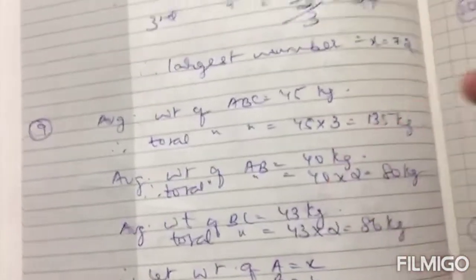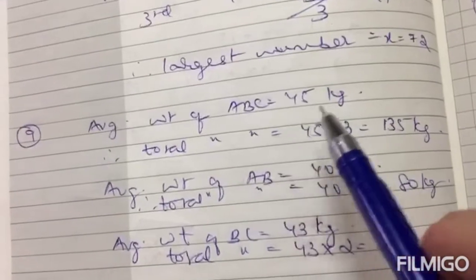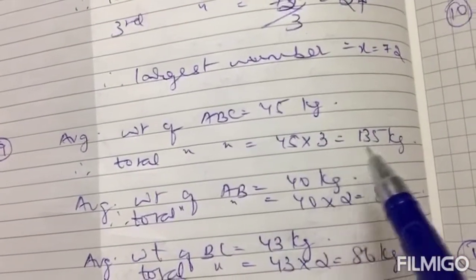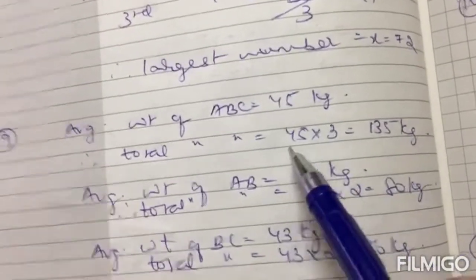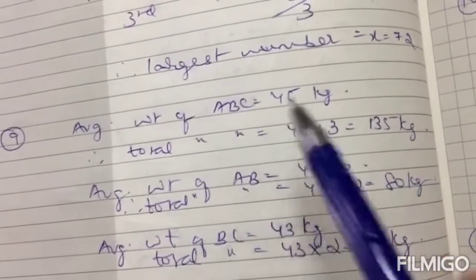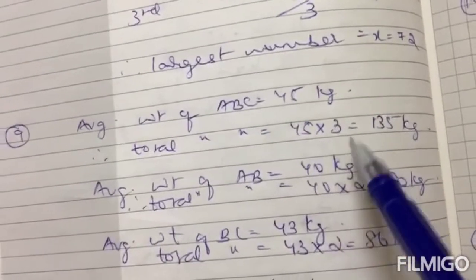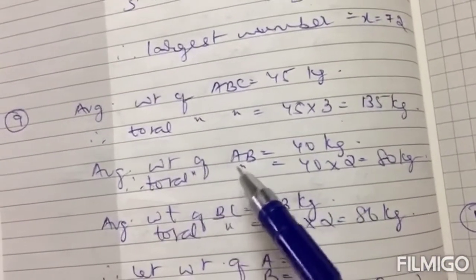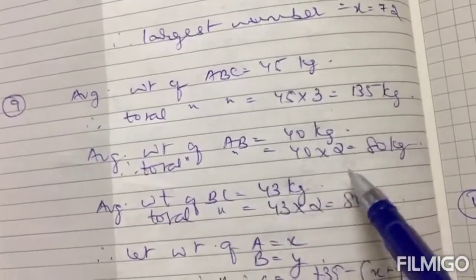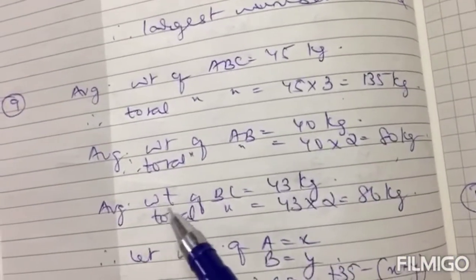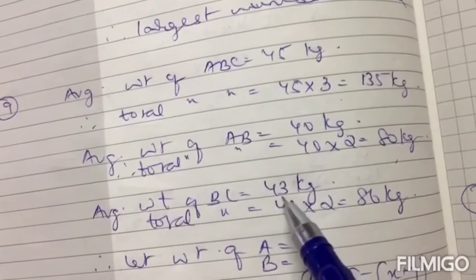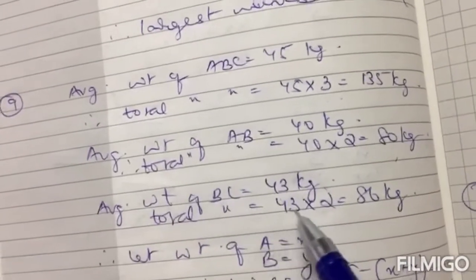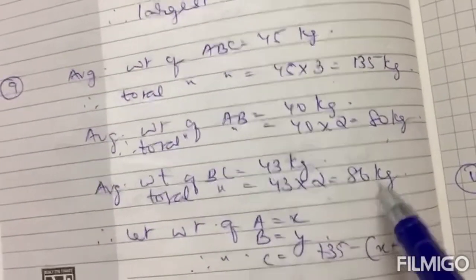So average weight of A, B, C is 45 kg. Therefore, total weight of A, B, C is 45 into 3, which is 135 kg. We know that: average into number. So ABC is 3, therefore 45 into 3. Average weight of A and B is 40 kgs. Therefore, total weight of A and B is 40 into 2, 80 kgs. Similarly, average weight of B and C is 43 kg. Therefore, total weight of B and C is 43 into 2, 86 kg.